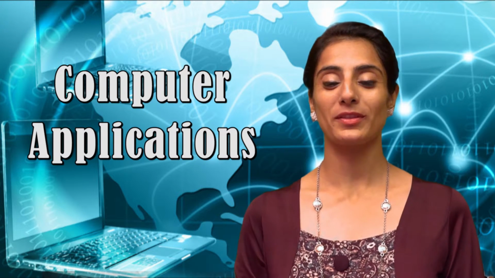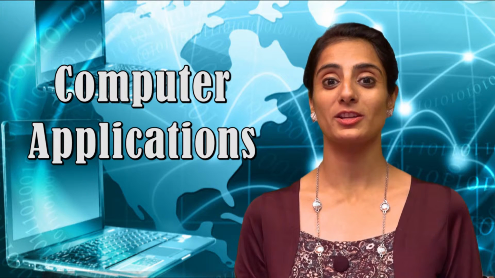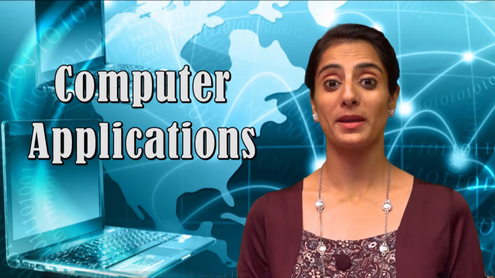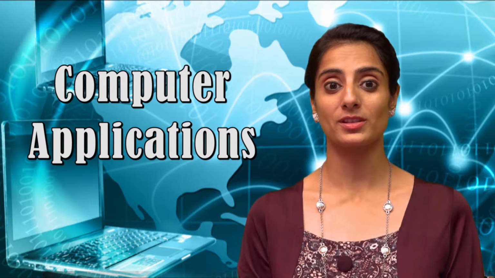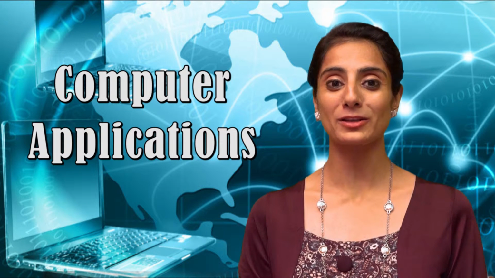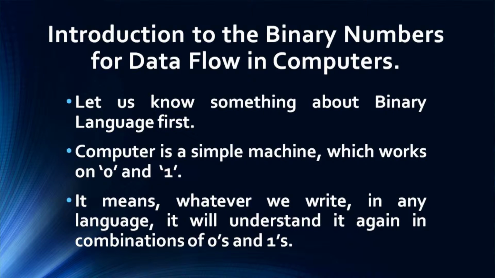Now that we know what computers are, their generations, and their categories on the basis of need and purpose, let us know how to identify the flow of data in computers with the use of hardware and software. Let's come back to binary numbers and talk about an introduction to binary numbers for data flow in computers.